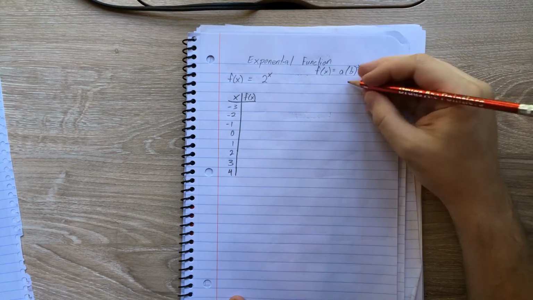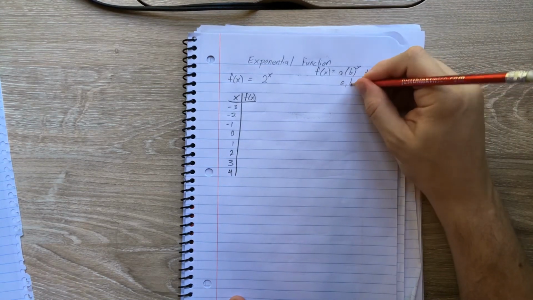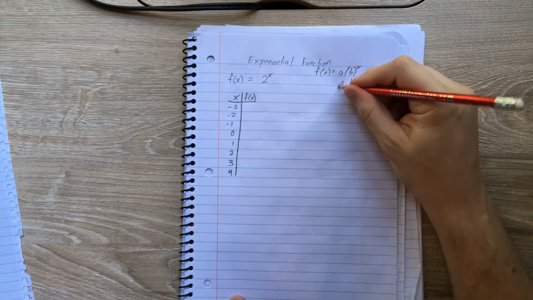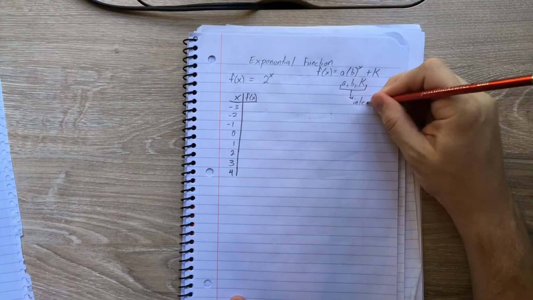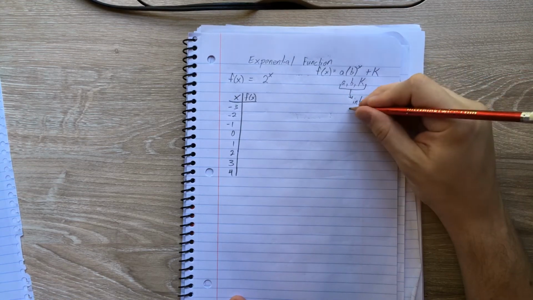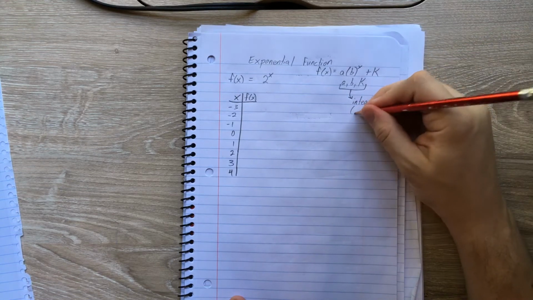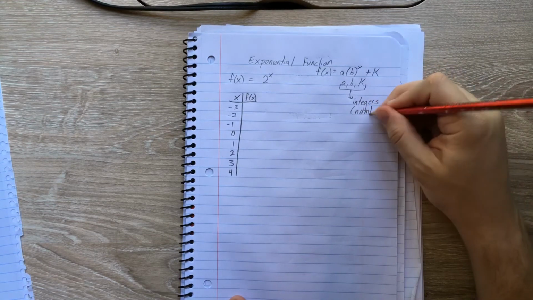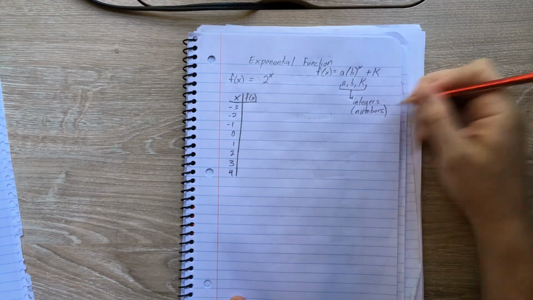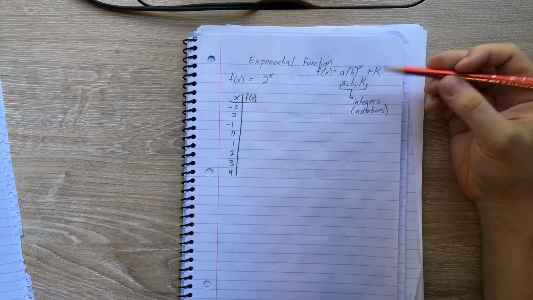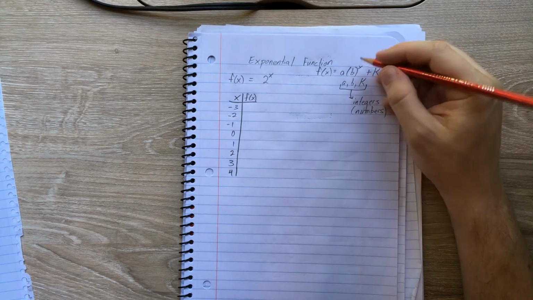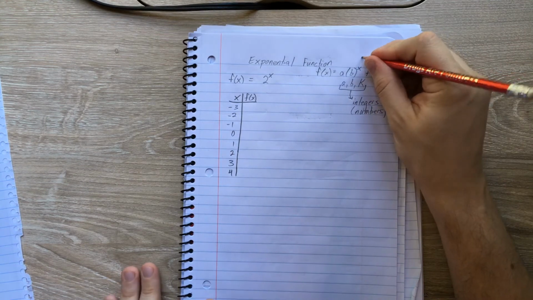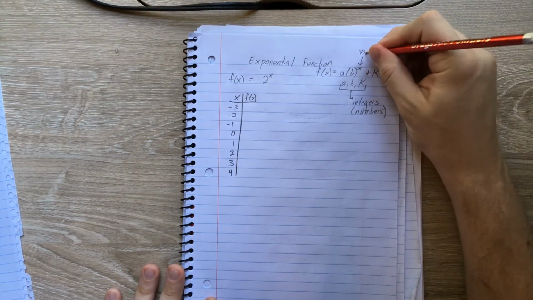A, b, and k, these are all just integers or numbers. So these are just normal numbers, and I'll just put numbers here. Sometimes that word integers can confuse you, very weird. But a, b, and k are integers. Of course, x is your variable or unknown. So this is variable.